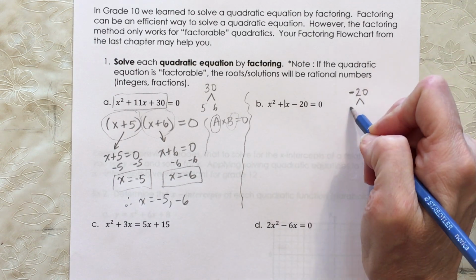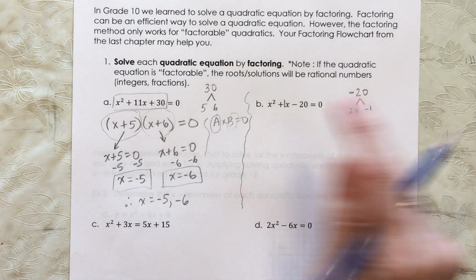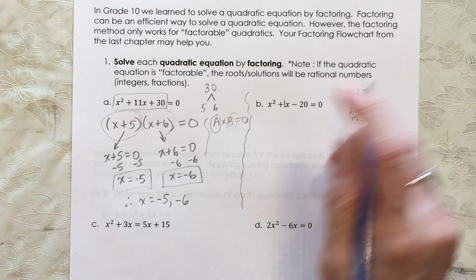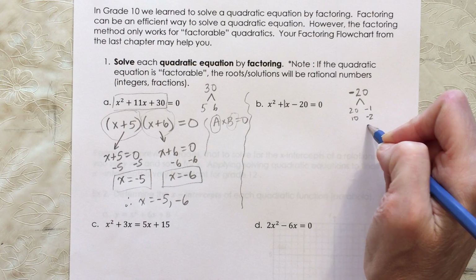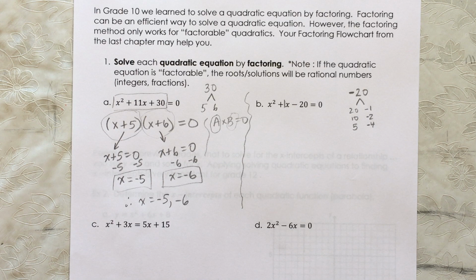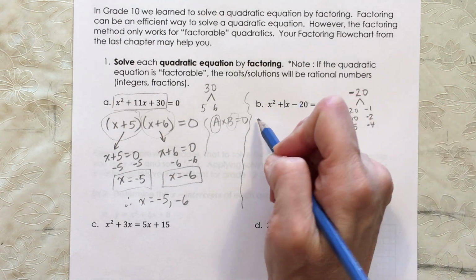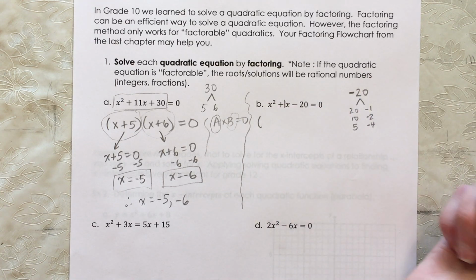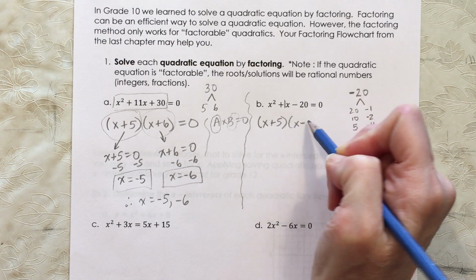So you could start off with 20 and -1, but they don't add up to +1. Then you could try -2 and 10, which also doesn't add up to +1. 3 doesn't go in evenly. Then you could try -4 and +5. Oh, there are the right ones, because they add up to +1. So that means we can factor the left side to give us x plus 5 times x minus 4.